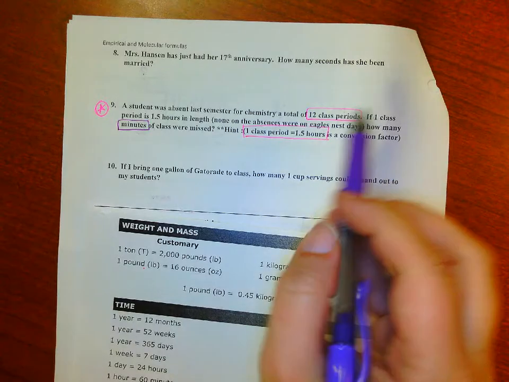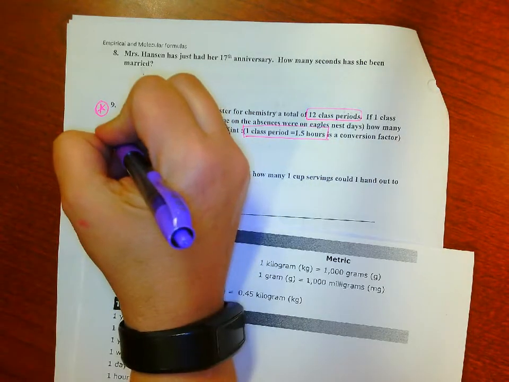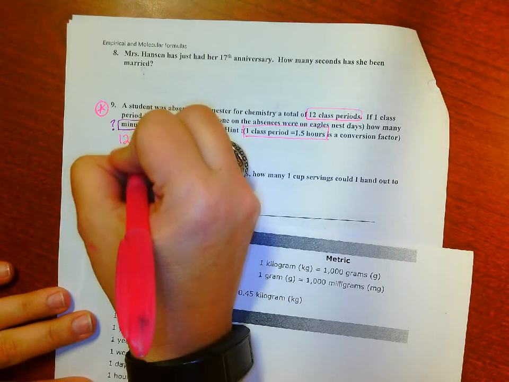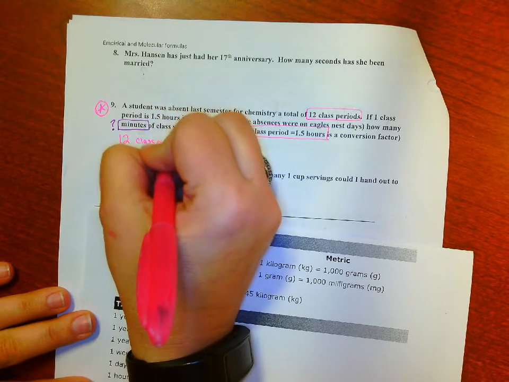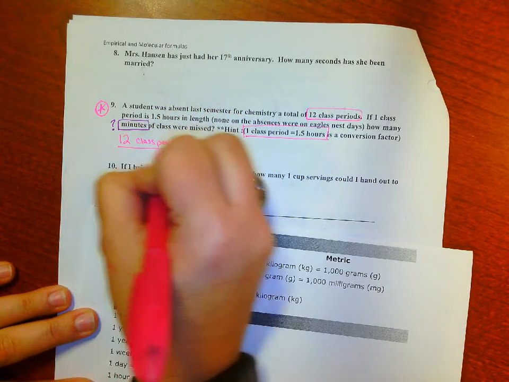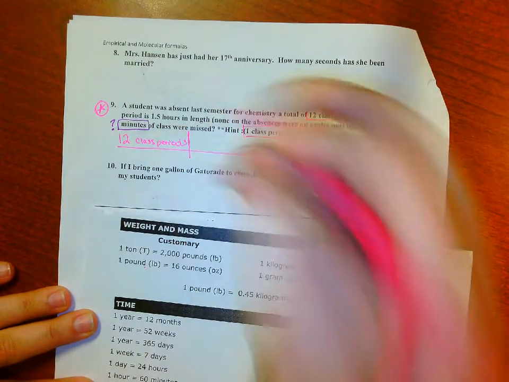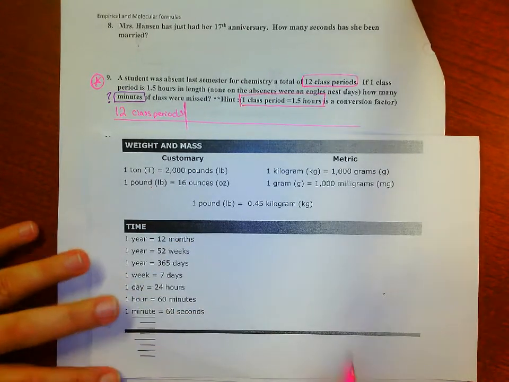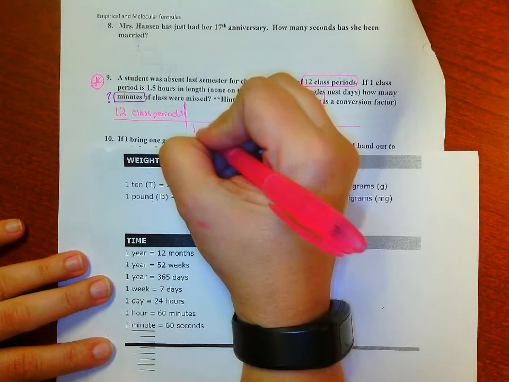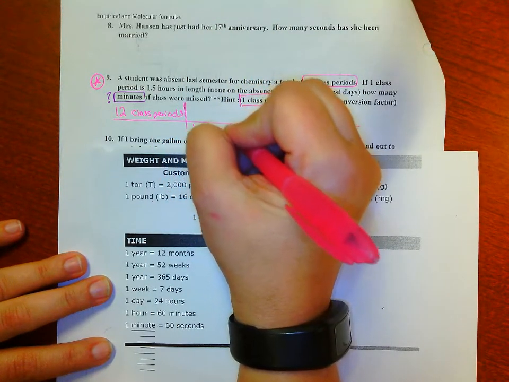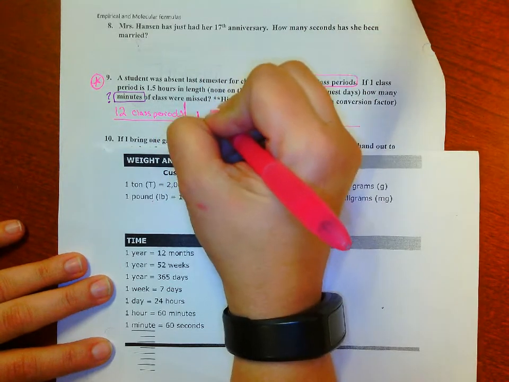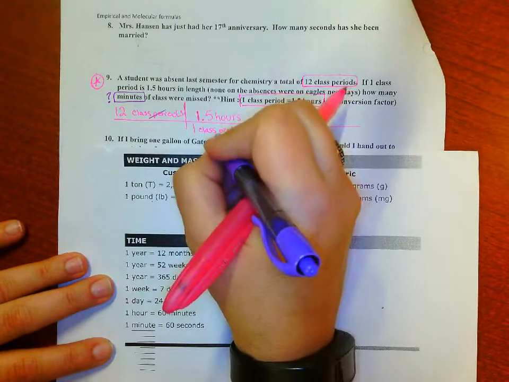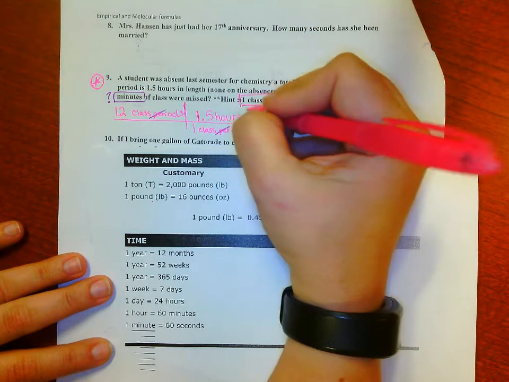So we are asked if they missed 12 class periods, how many minutes is that? Okay. So our only given is 12 class periods. We don't have a conversion factor for time for class periods, so we're going to have to use the conversion factor that was given in the problem. 1 class period is equal to 1.5 hours. Now we're done with class periods, and now it's just an hour to minute conversion.